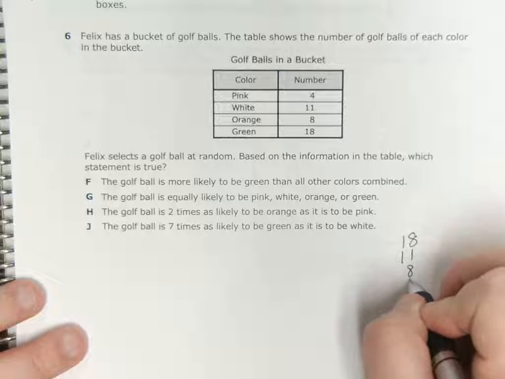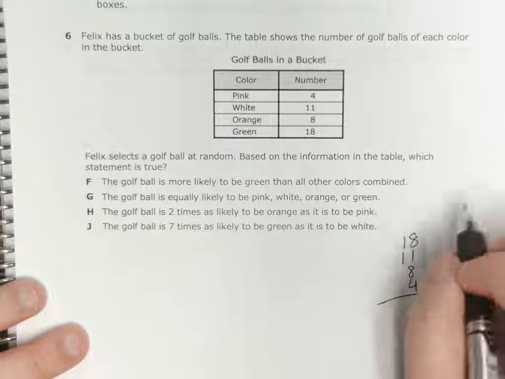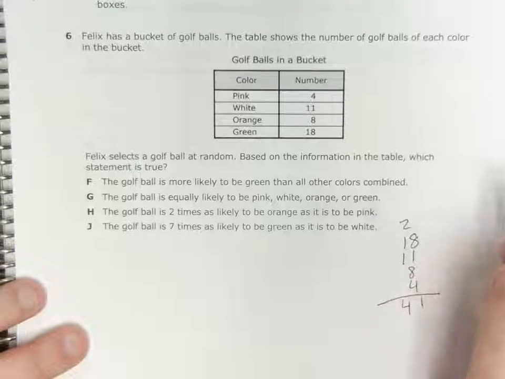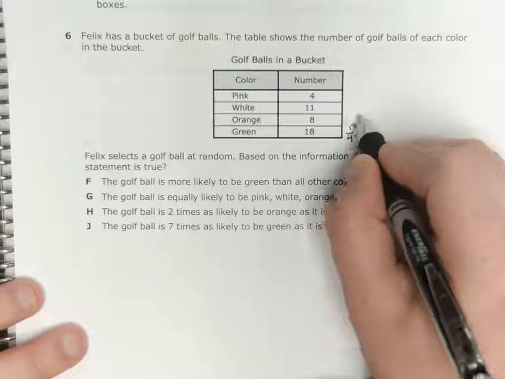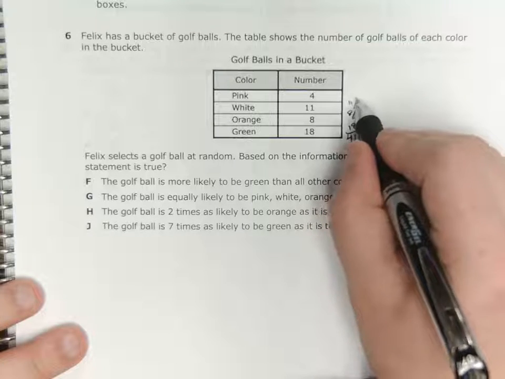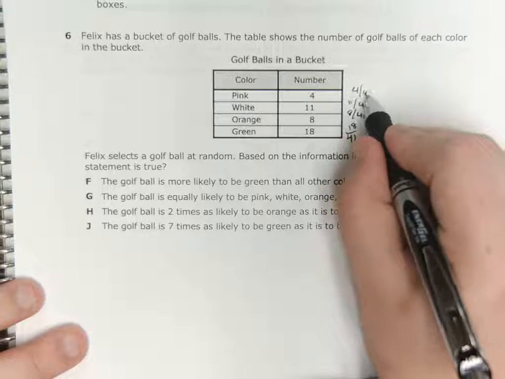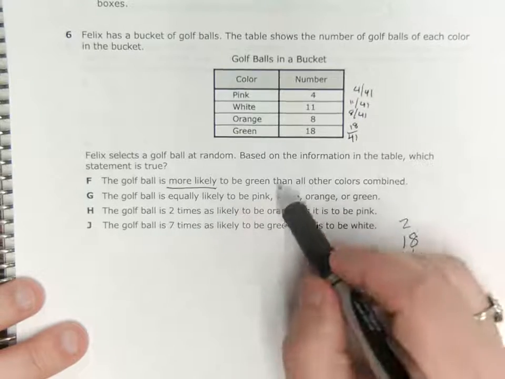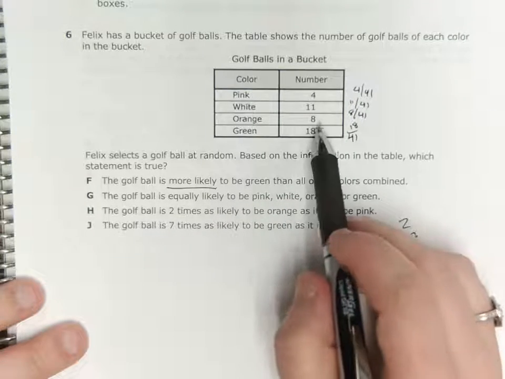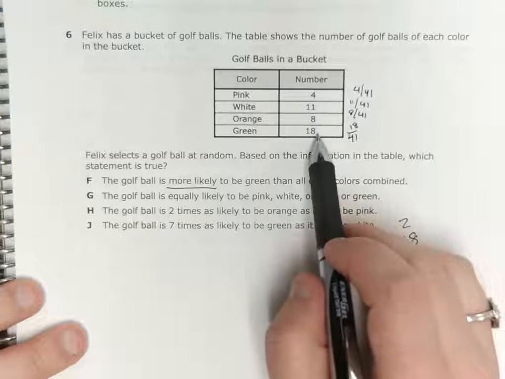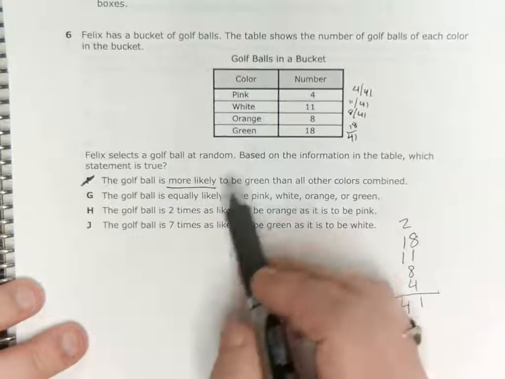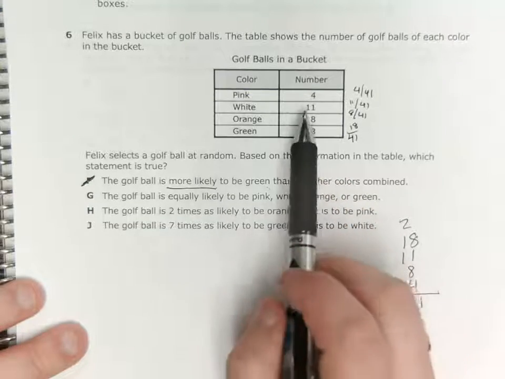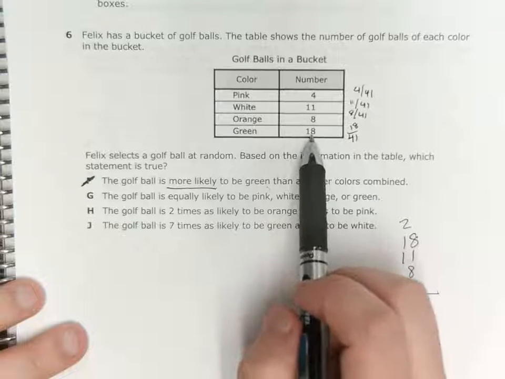18, 11, 8, 4, for a total of 41. So 18 out of 41, 8 out of 41, 11 out of 41, and 4 out of 41. The golf ball is more likely to be green than all the others combined. 18. If I did 8 plus 11 plus 4, that's more than 18. So that's not true. If it's more likely to be green, green would be bigger than all of these numbers added together. And I know that's true because 8 plus 11 is already 19, and that's already bigger than green.